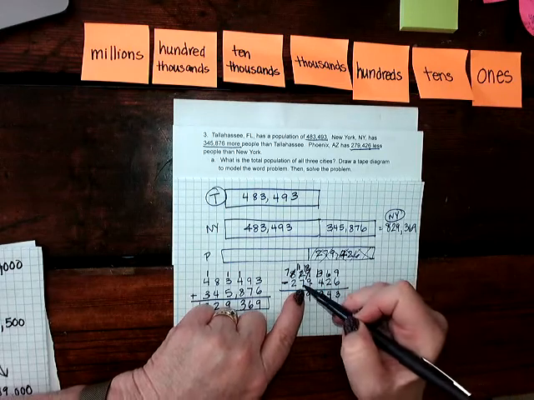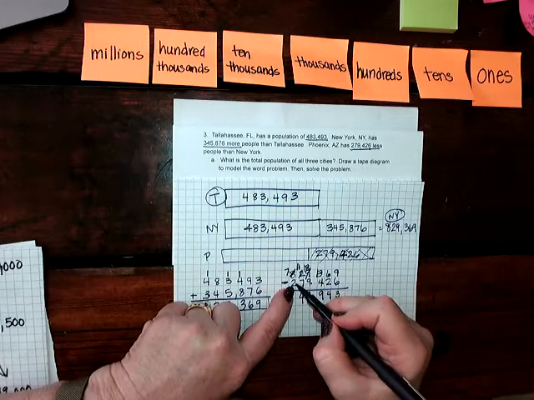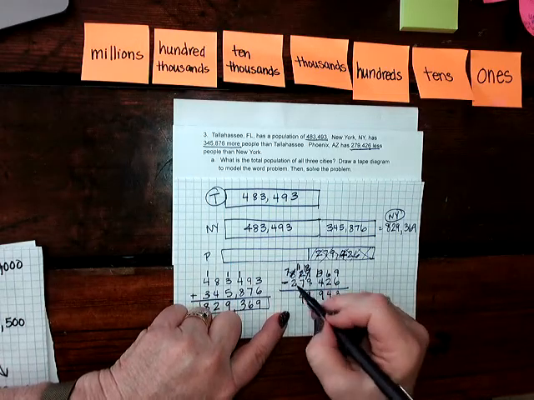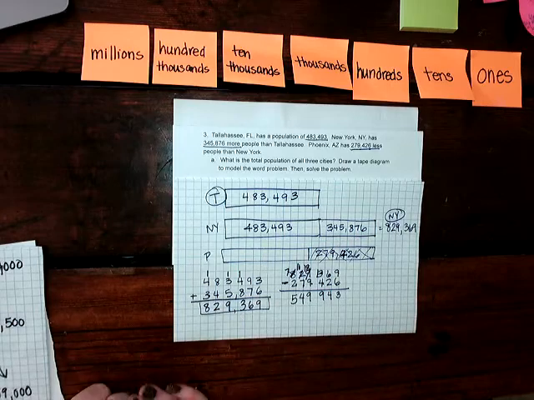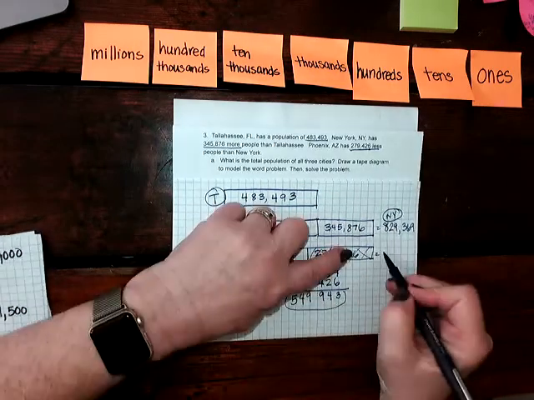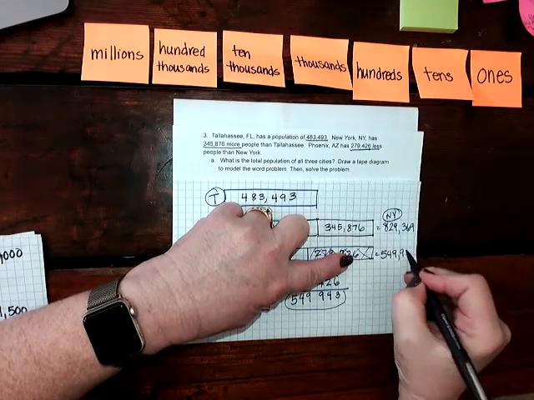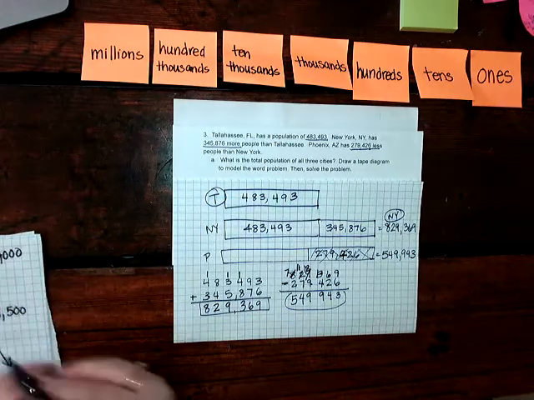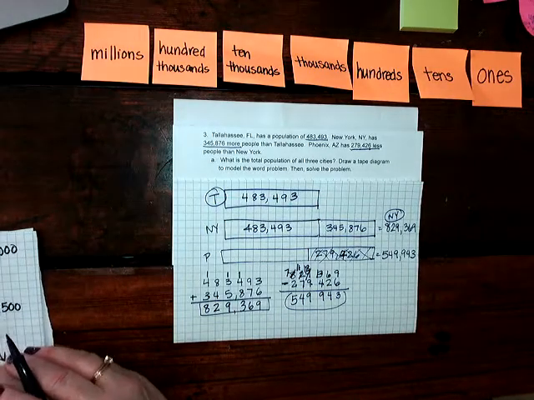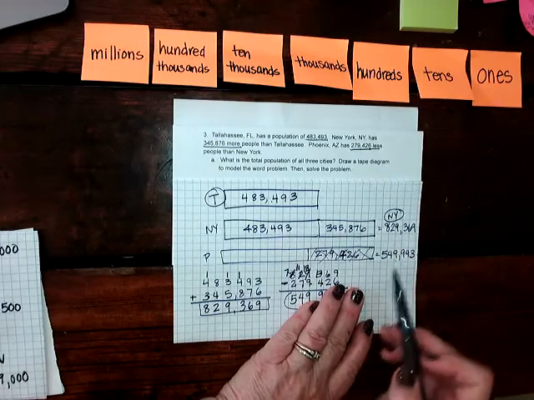So 11 minus 7 is 4. And then 7 minus 2 is 5. So now I know that Phoenix has 549,943.